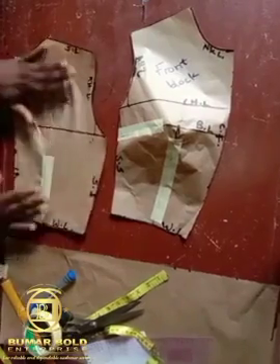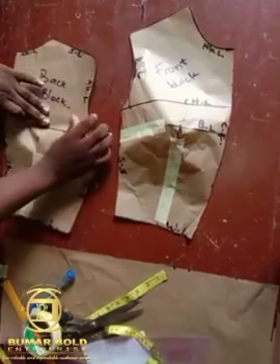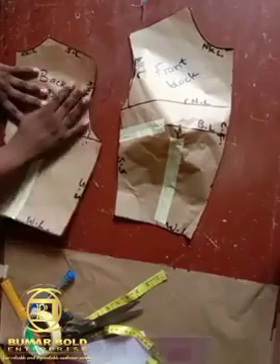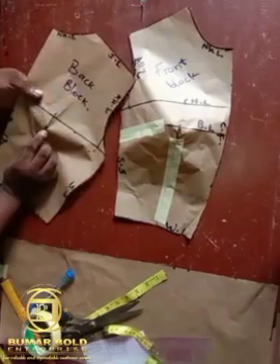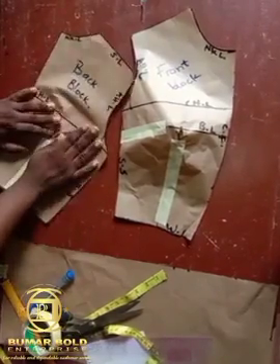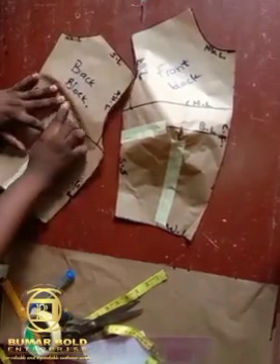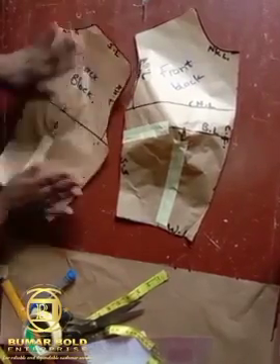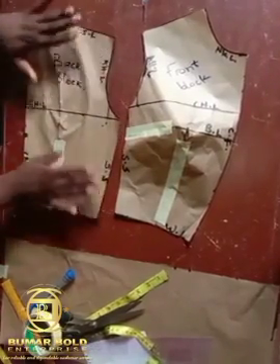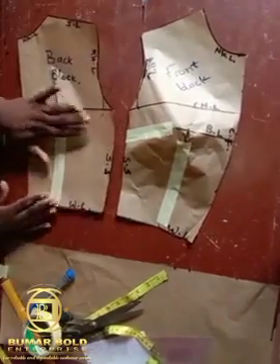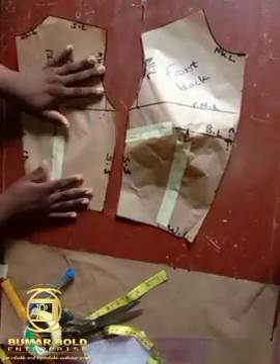So this is it for the back too. Just a simple waist that I'm trying to make sure it is firm. So this is it for the back and for the front block.